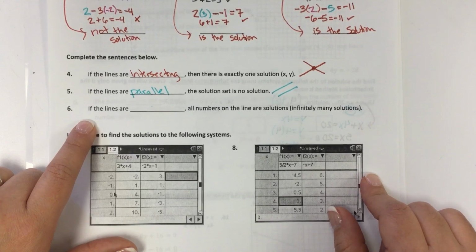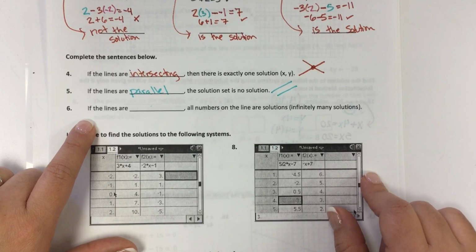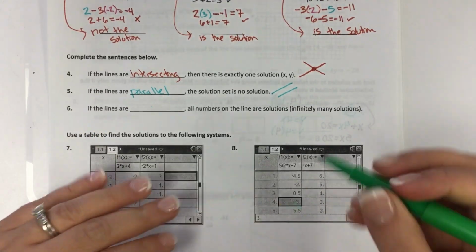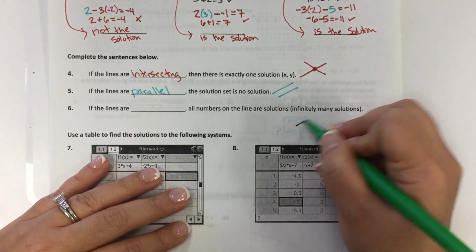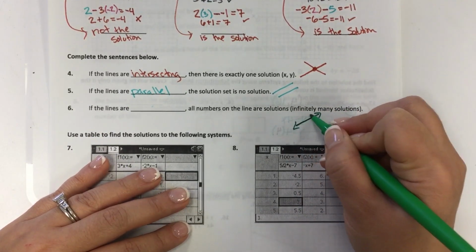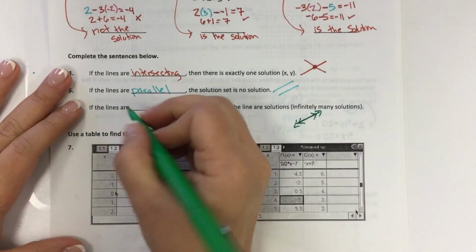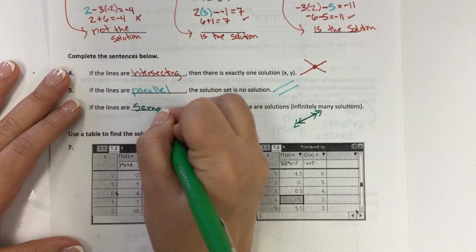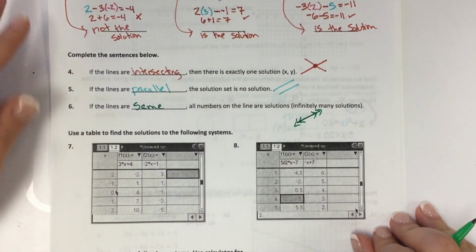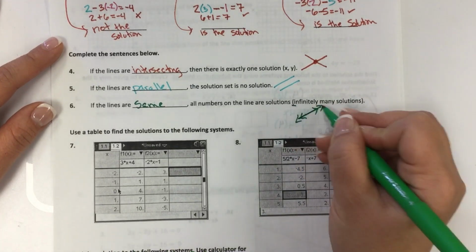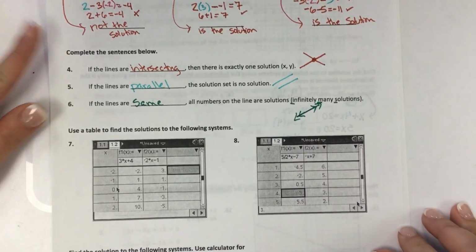The last one says if the lines are blank, all the numbers on the line are solutions. So this would be infinitely many. So this means we have a line and another line overlapping. When they overlap, that means they are the same. So if the lines are the same, all the numbers on the line are solutions. So that's our infinitely many solutions.